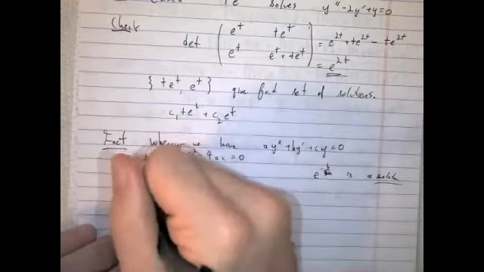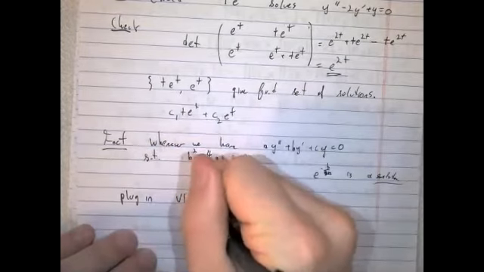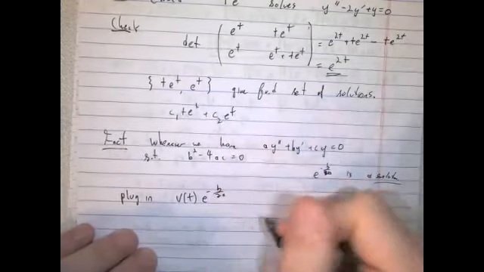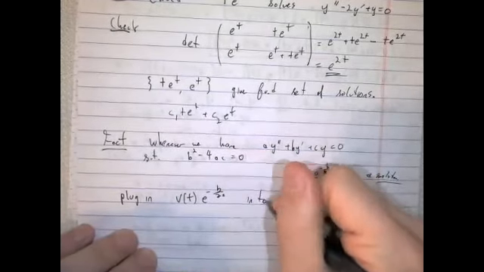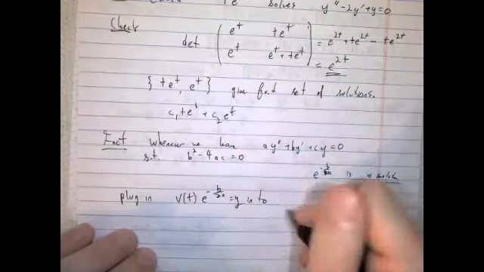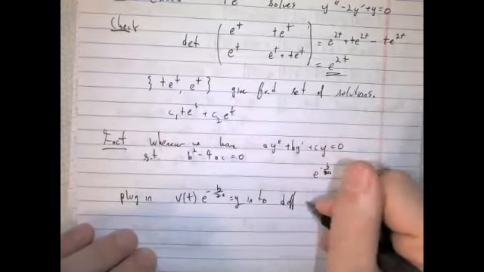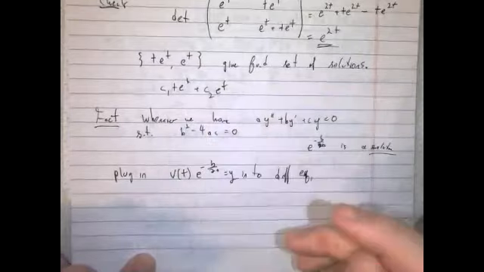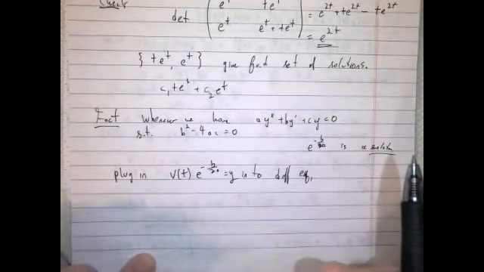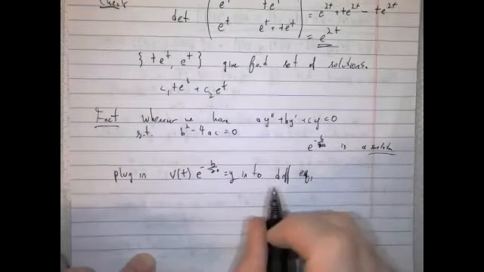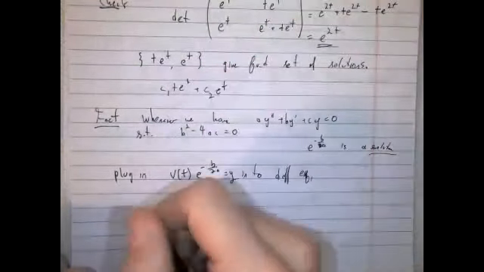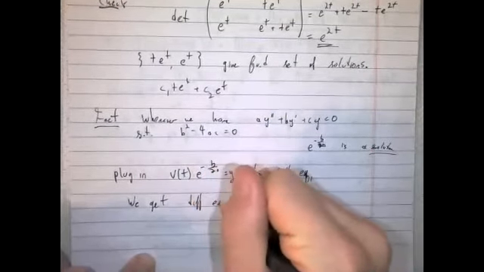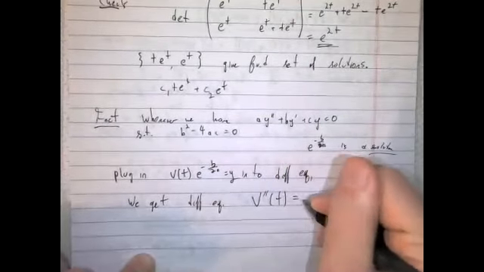What you can check is if you plug in v(t) e^(-b/2a) into the differential equation, setting this equal to y. If you do this short calculation, well, short in the sense that it's like 5 minutes, but I don't have time to do it right now because it's essentially the same calculation that you just did, you'll find that we get v''(t) = 0.